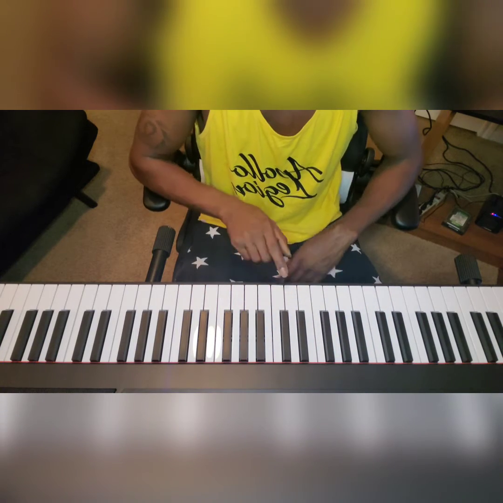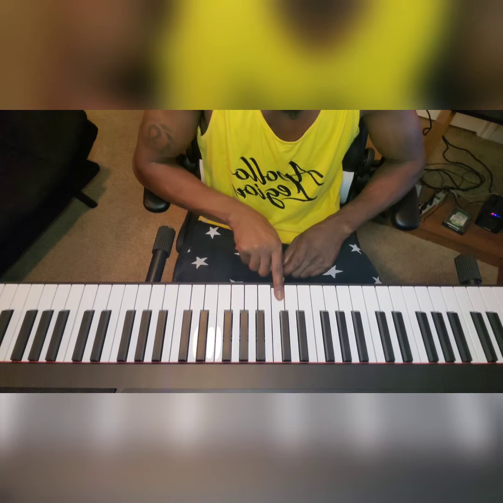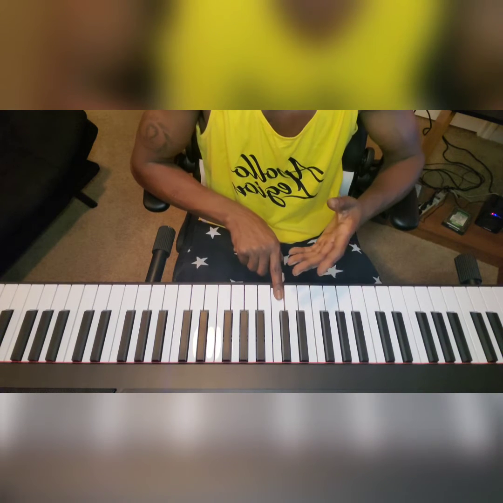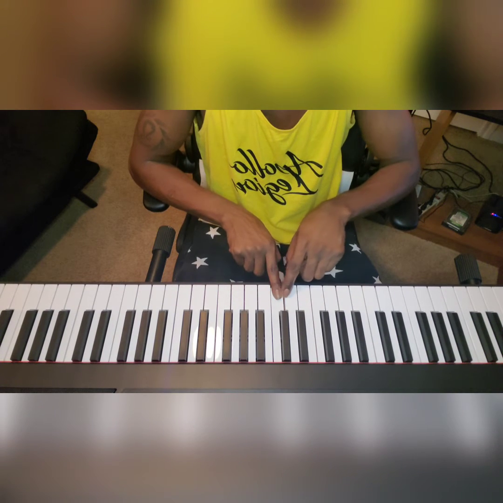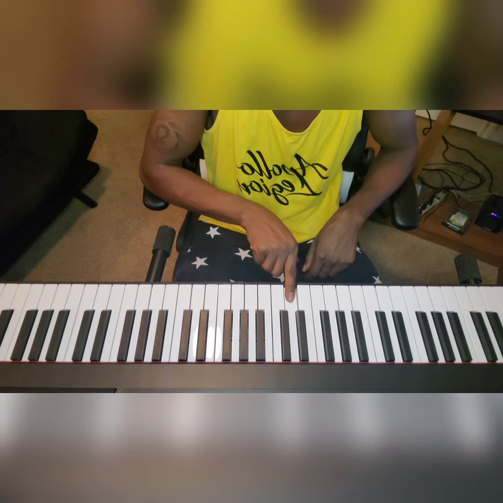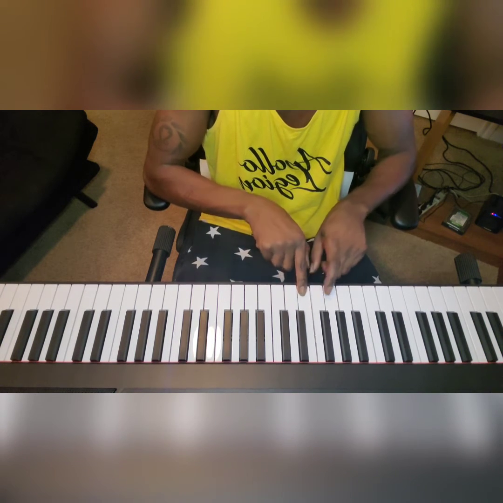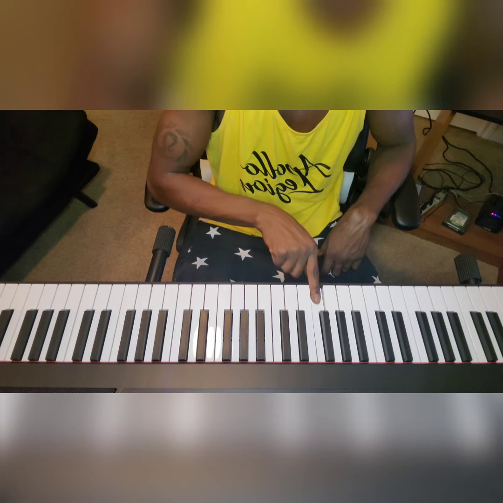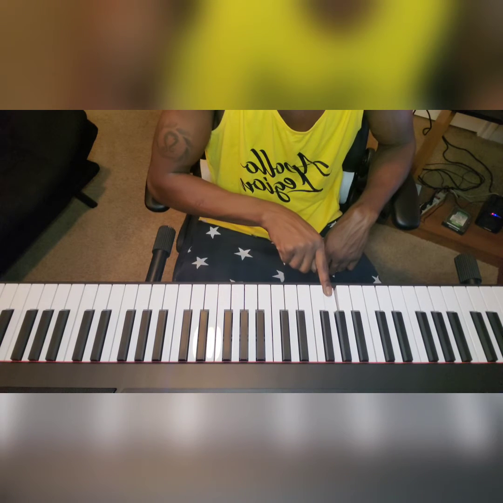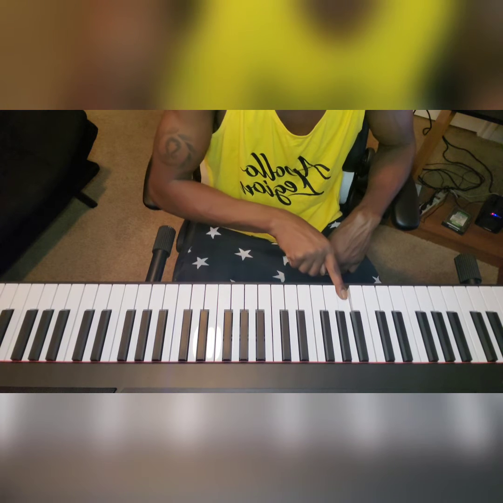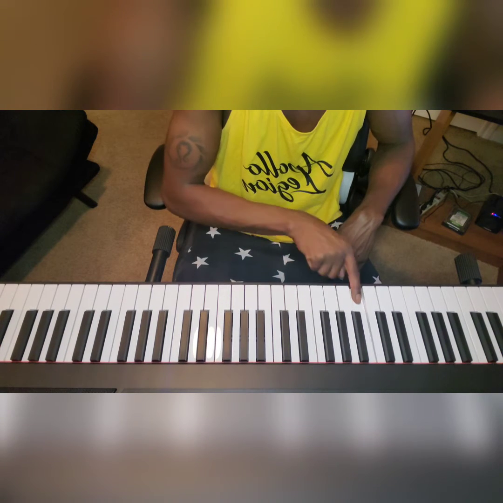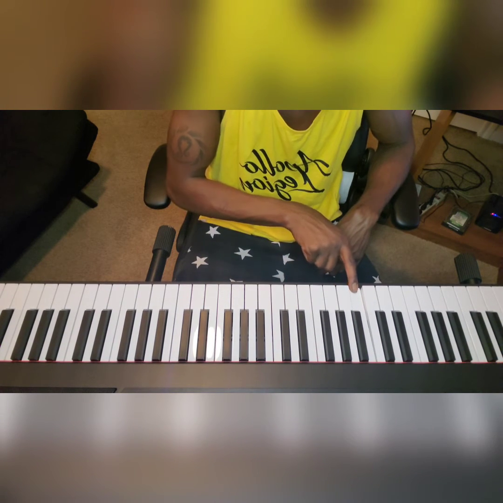So, if you start from your root note, which is C in the C major scale, you go 1 whole step, 1 whole step, 1 half step, 1 whole step, another whole step, another whole step, and another half step.